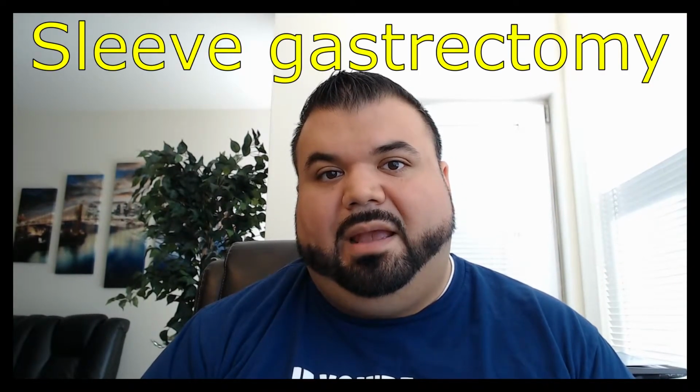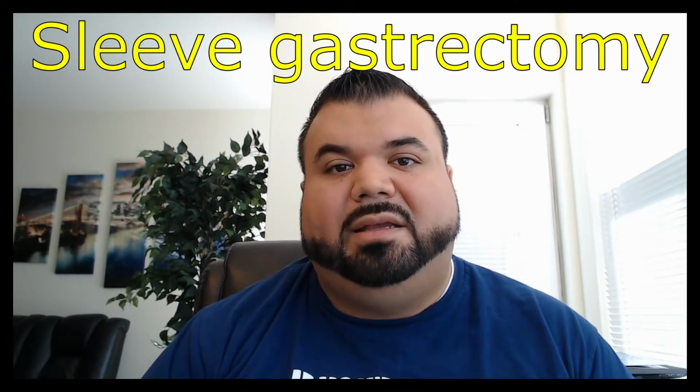The most popular surgery right now, as far as I can see, particularly among women, is the sleeve gastrectomy. Okay, and so this is the one that most likely, if you have an insurance policy that does cover bariatric surgery, is the surgery they will probably cover first before anything else. The sleeve gastrectomy is 100% a restrictive surgery.